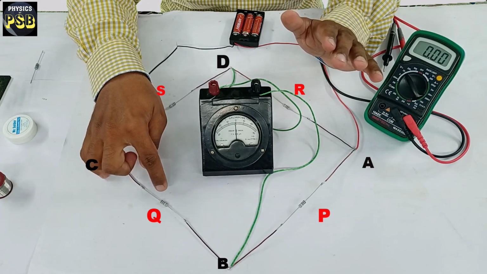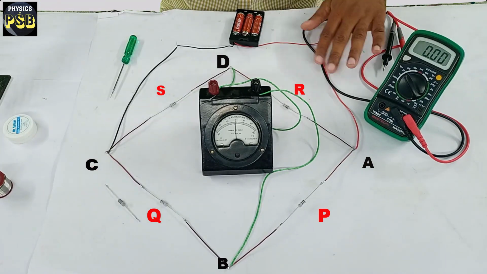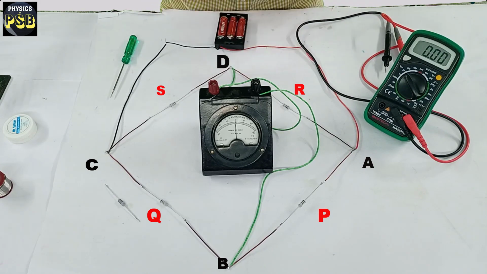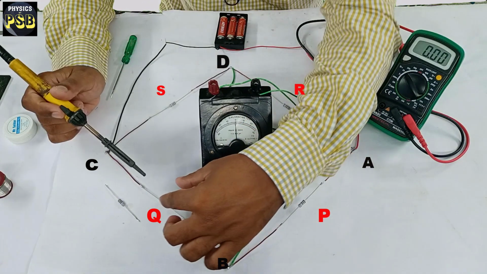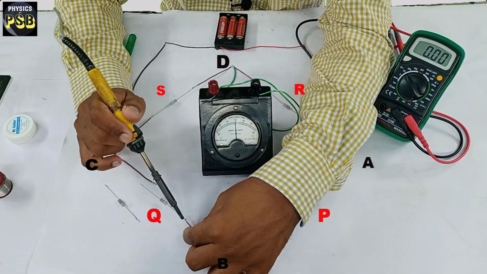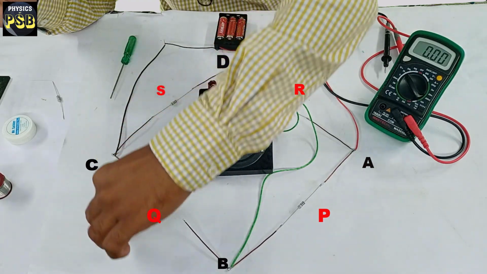Now I will remove this and replace this 1 kilo ohm resistor with a 100 ohm resistor. Before doing so, I turn off the battery. Now I am going to desolder this first. I desoldered this 1 kilo ohm resistor.